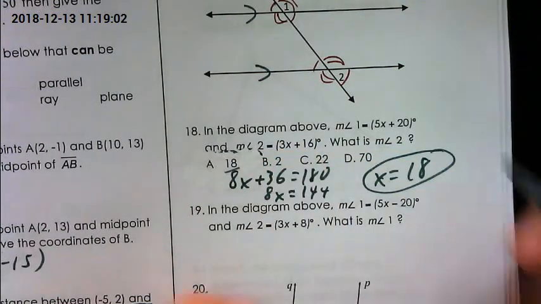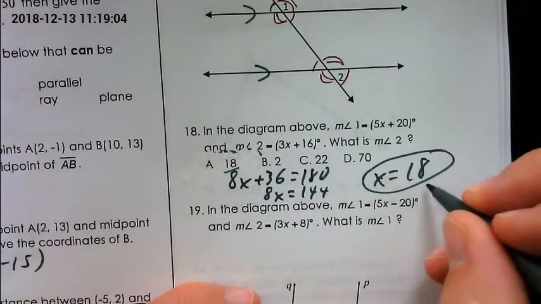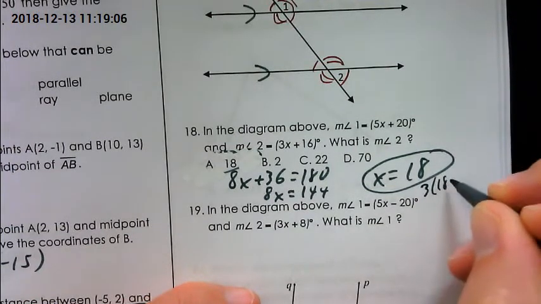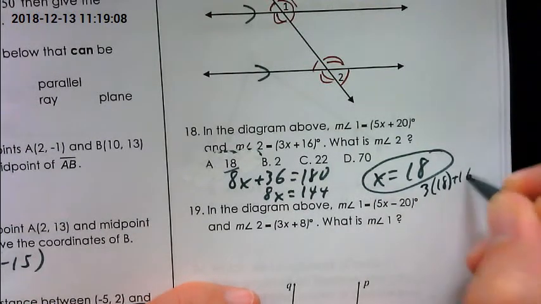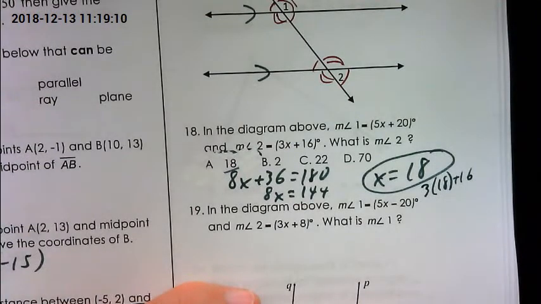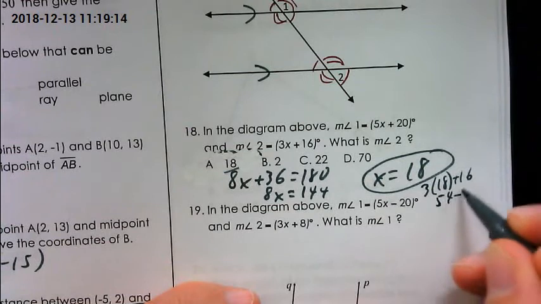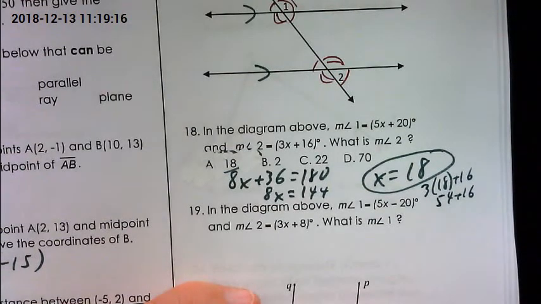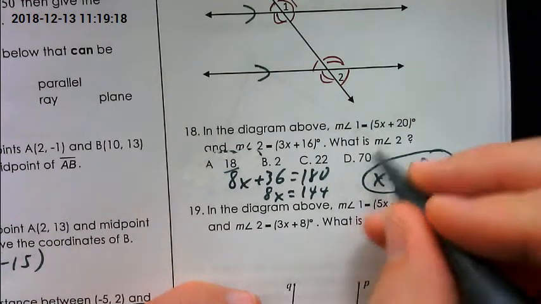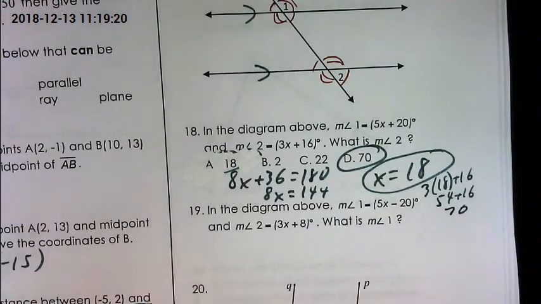So we're plugging into this equation. 3 times 18 plus 16. 3 times 18 is 54, plus 16 is 70. So sorry, D is the correct answer, not A.